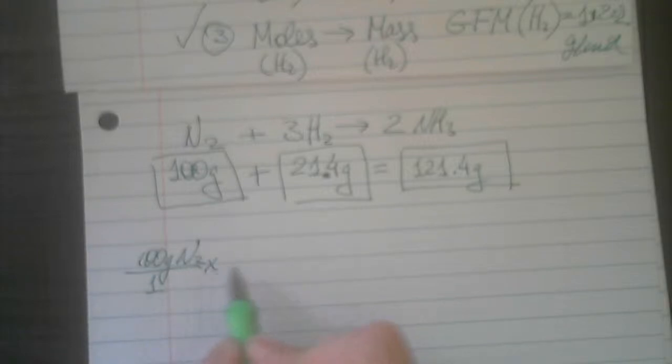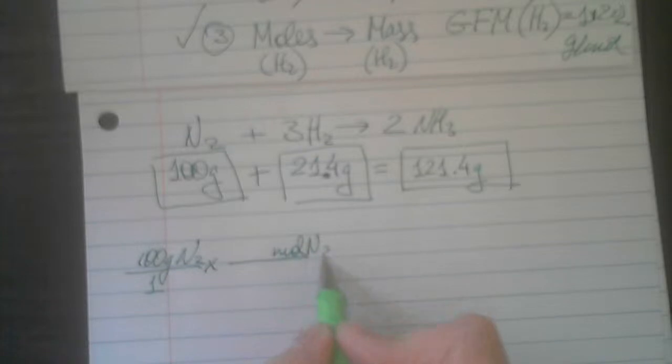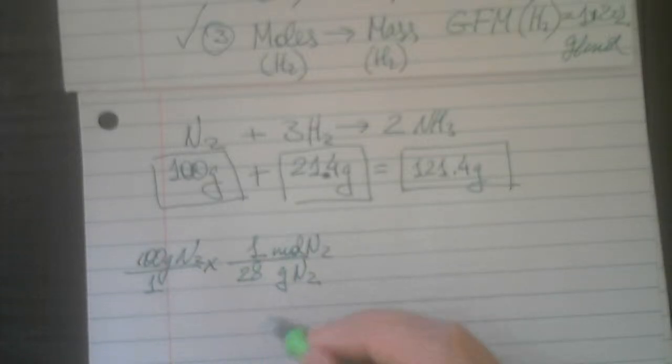First, convert grams of nitrogen into moles of nitrogen. We're using gram formula mass. 1 mole of nitrogen weighs 28 grams. This is the gram formula mass of nitrogen. This comes from the GFM of nitrogen.